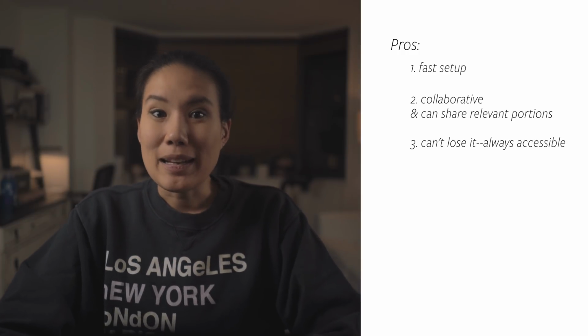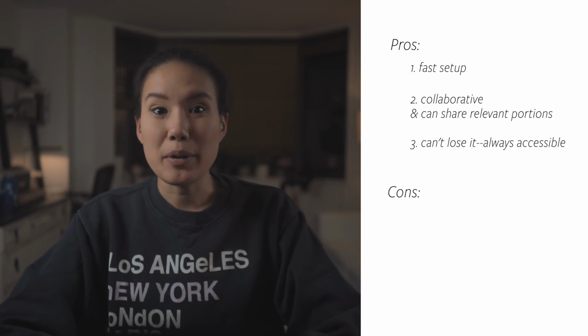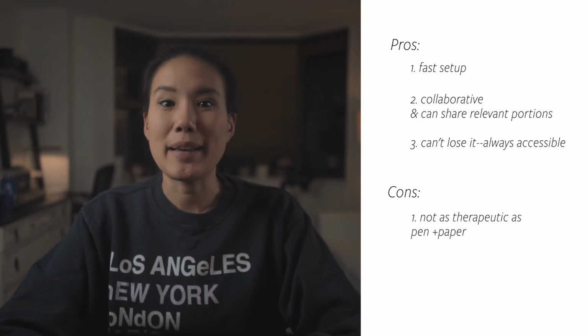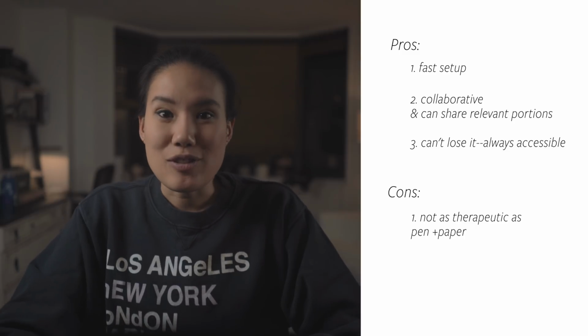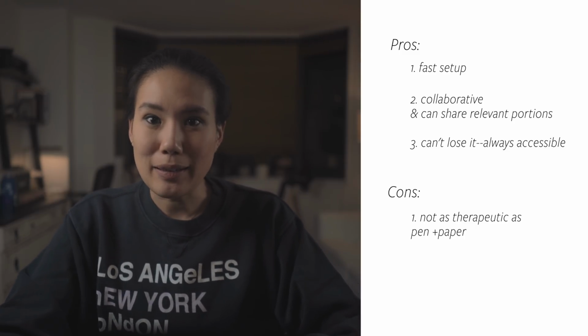So that's kind of how I like to set up my calendar. I like it because the setup is fast and it can be collaborative, and you can only share the portions that you want to share, and unlike a regular planner, you can't lose it, and it's always accessible because it's in the cloud. But with that said, there's something therapeutic about drawing and writing down your plans. That's just not the same with digital calendars. But if you don't have a lot of time, try out this method and let me know how you guys like it.